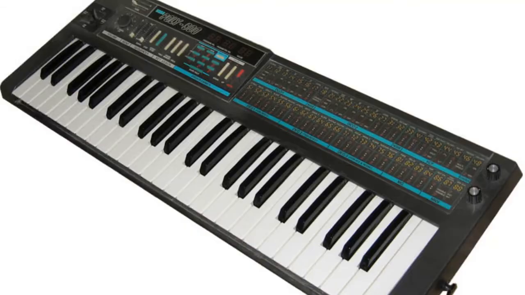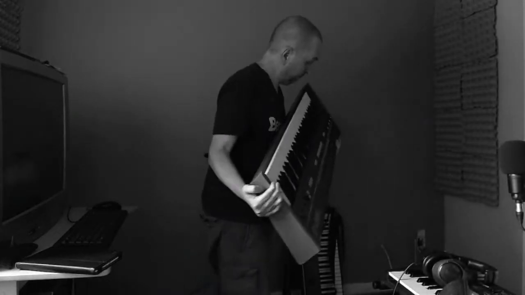I don't remember the name, but this one is called the FURY-800, and this is a simulation of the Korg Poly 800. I know the Korg Polys because I got a 1983 Korg Poly 61, and I love it. But I wanted this Korg Poly 800 because it has a special feature.